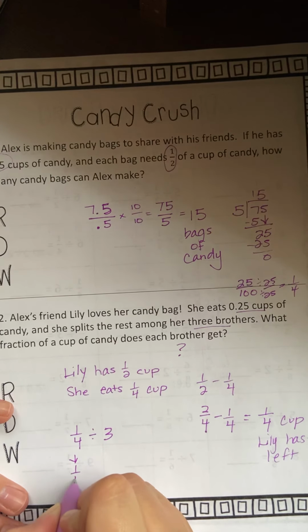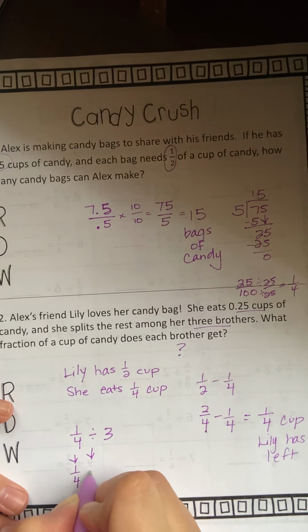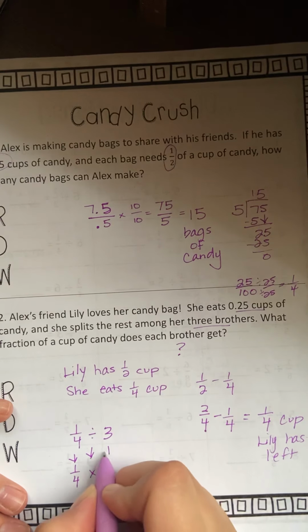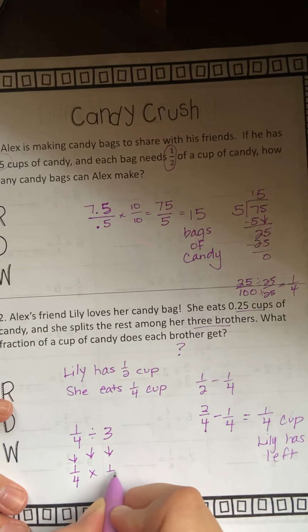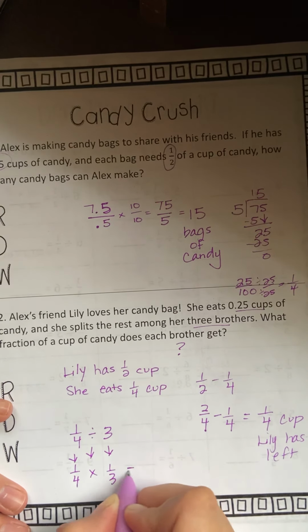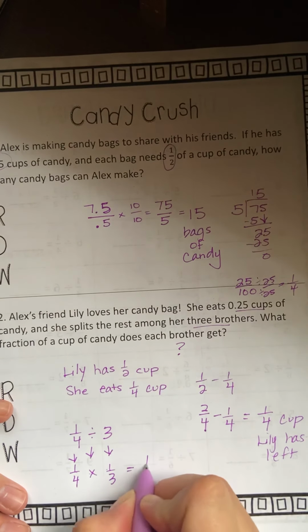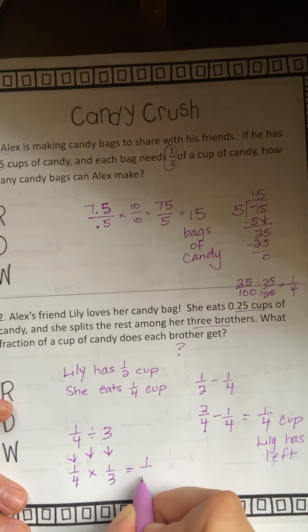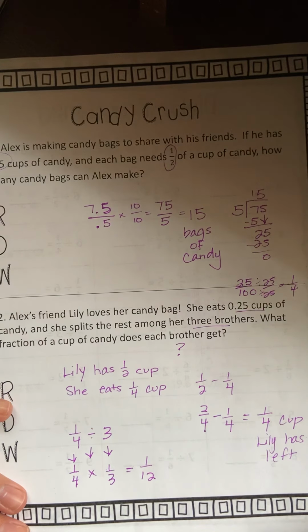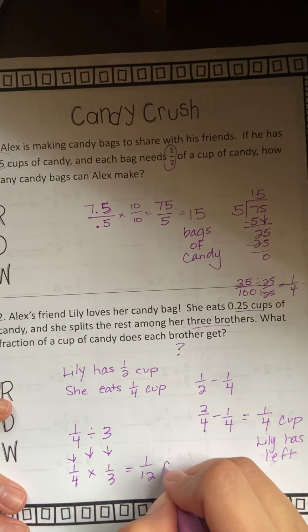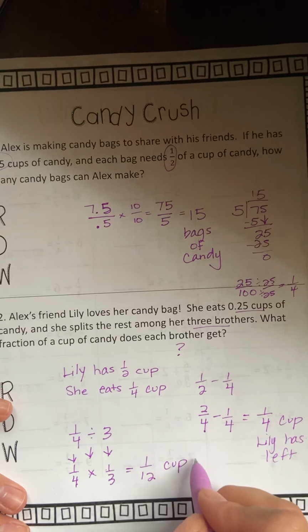I'm going to keep 1/4. I'm going to change this to multiplication, and I'm gonna flip this whole number into a fraction. And from there I can multiply. And when multiplying with fractions, we just multiply straight across. 1 times 1 is 1. 4 times 3 is 12. And so each brother gets 1/12 cup of candy.